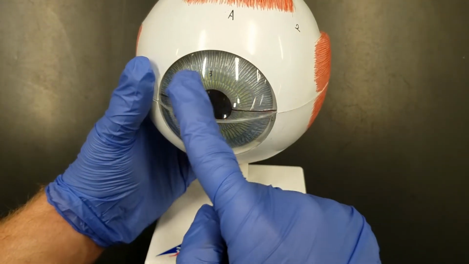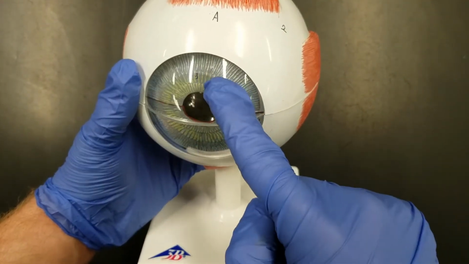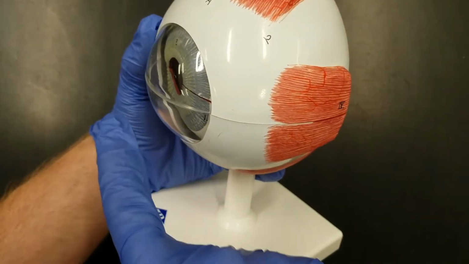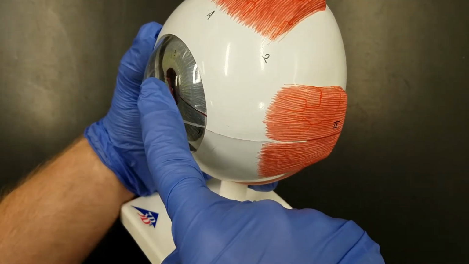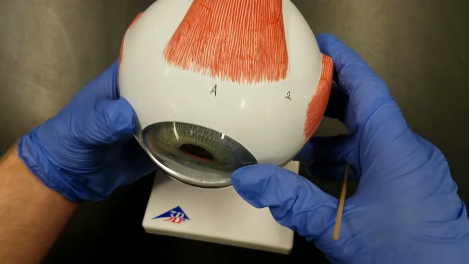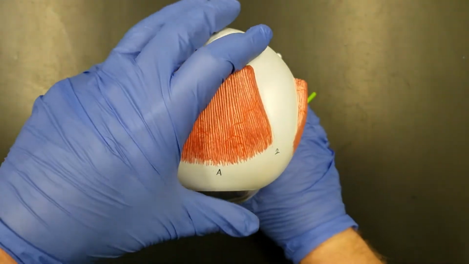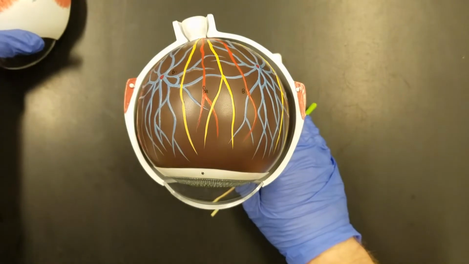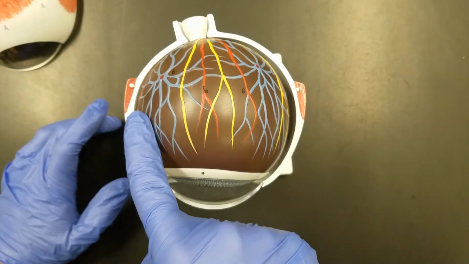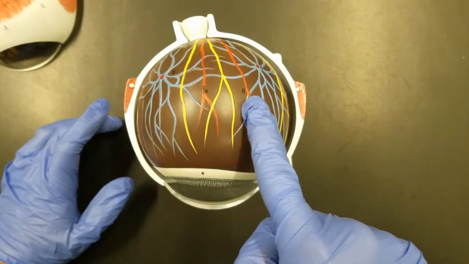As we move towards the anterior aspects of the eye, we can see that we now have this clear covering. This is referred to as the cornea. The cornea allows light to pass into the eye, which is why it's clear. Now, if I open my eye up, so I'm going to take the sclera off, I can see that my second layer is known as the choroid.